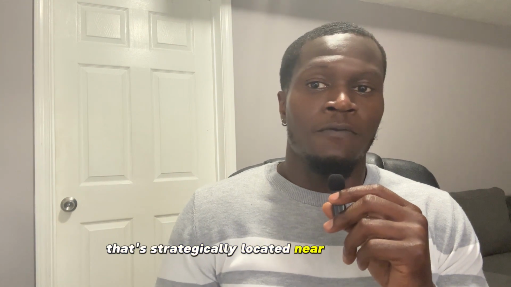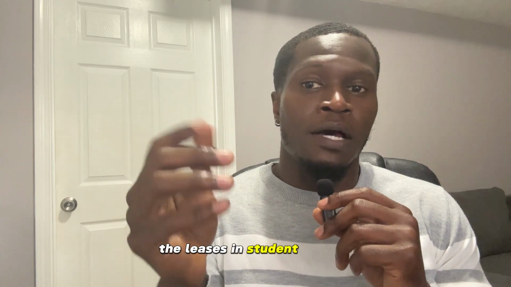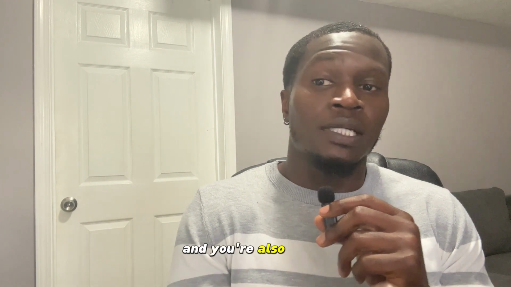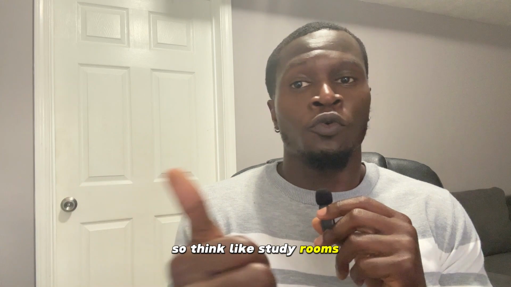So the next niche I'm going to talk about is student housing. And of course, that's housing that's strategically located near universities, and they're going to cater to college students. A lot of times, the leases in student housing are going to be based on the academic year, and they are also going to have leases based on the bedroom as opposed to the whole unit. And you're also going to have amenities that cater to a student base.